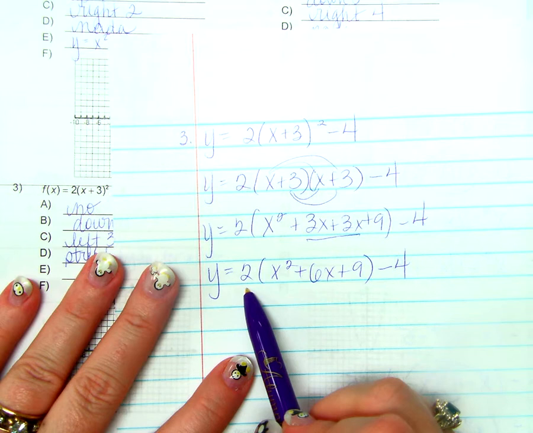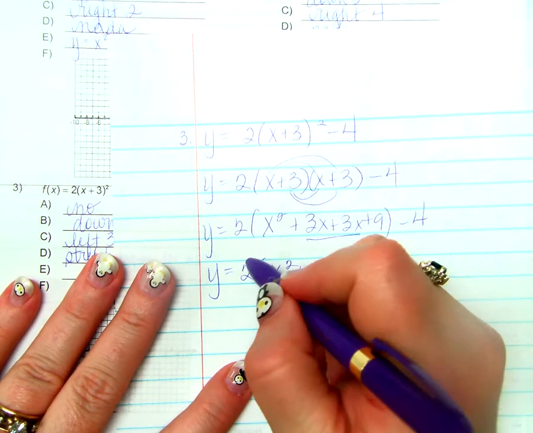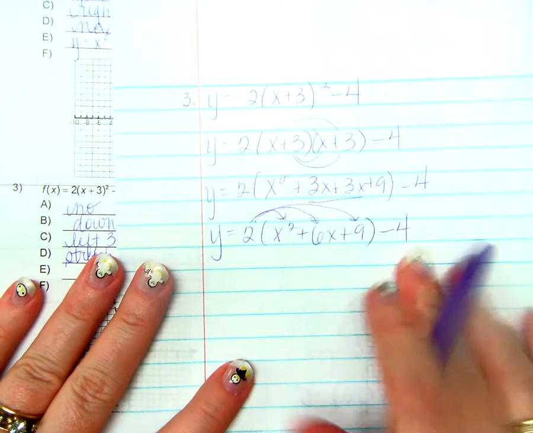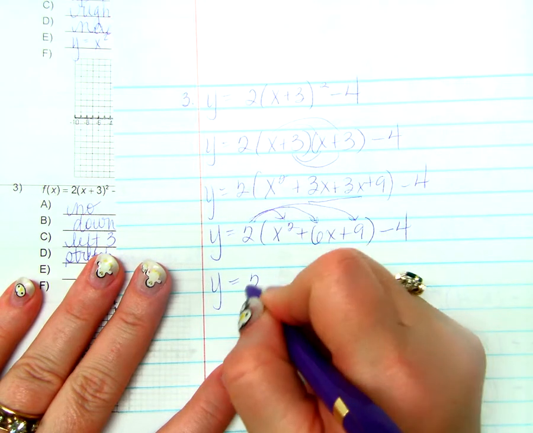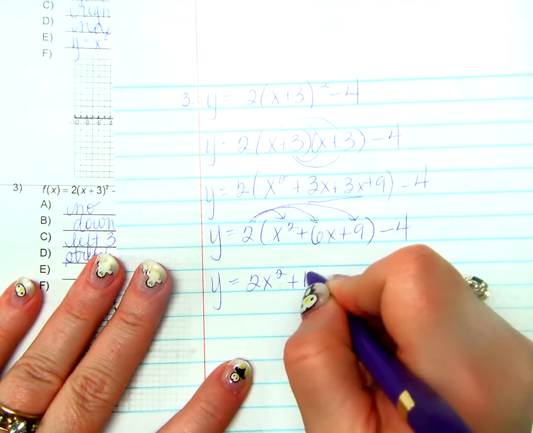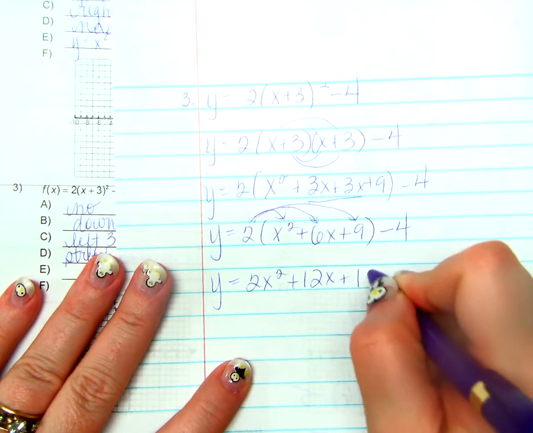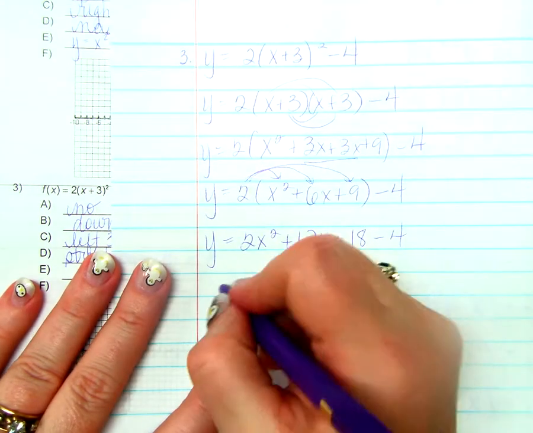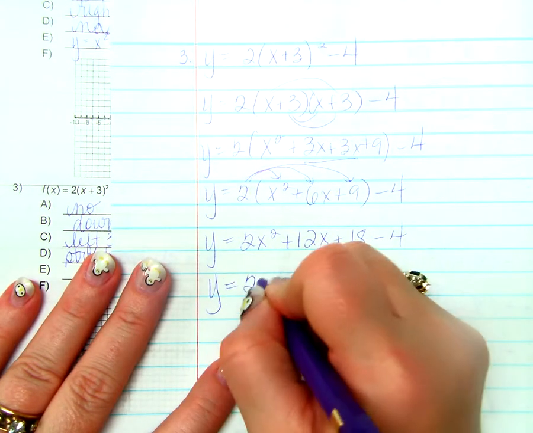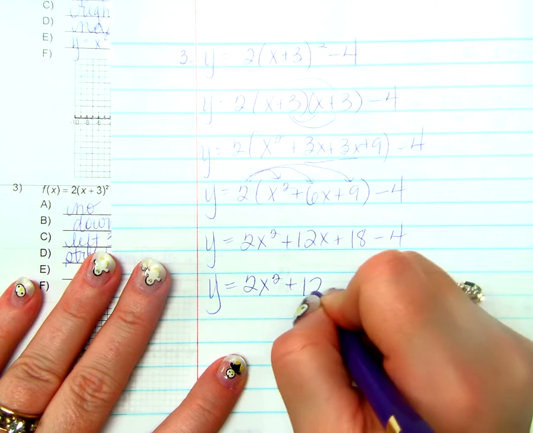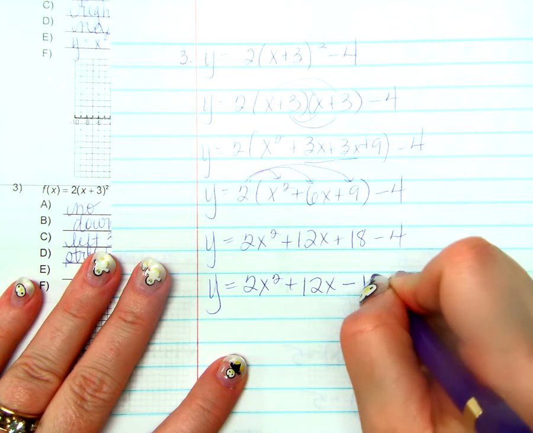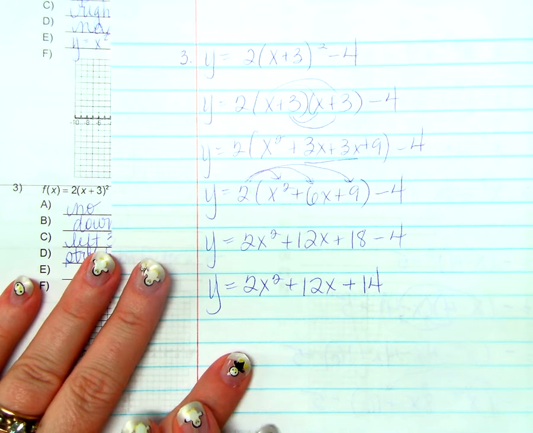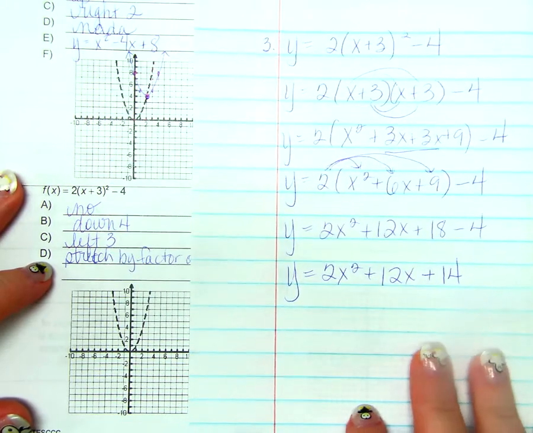What do I do with the 2? Distribute here, here, and here to each term. So y equals 2x squared plus 12x plus 18, and then minus 4. So y equals 2x squared plus 12x plus 14. Any questions about that?